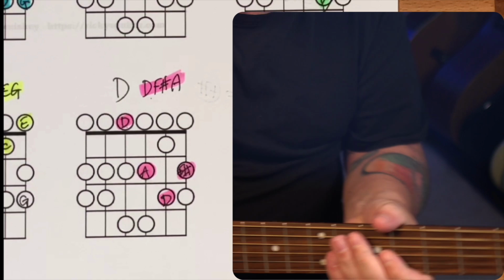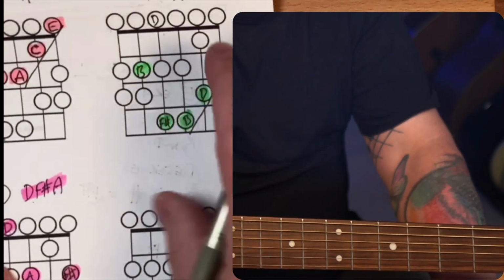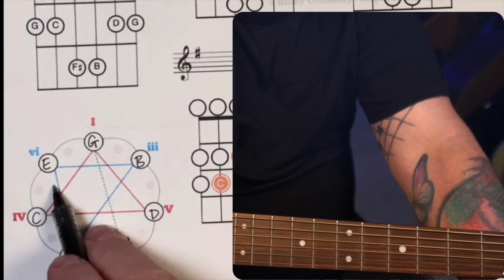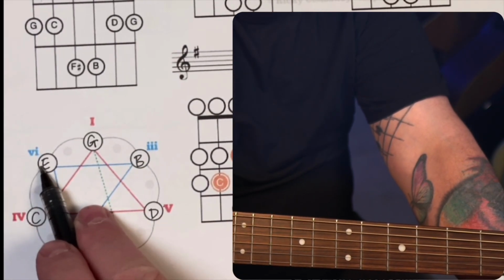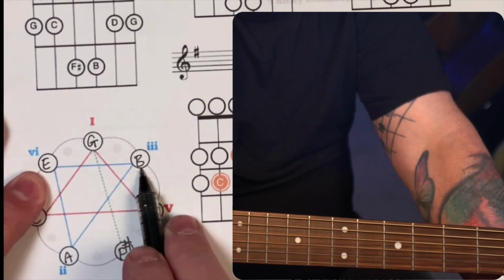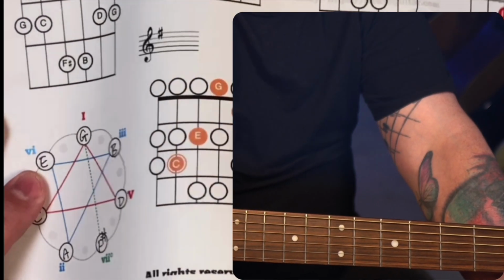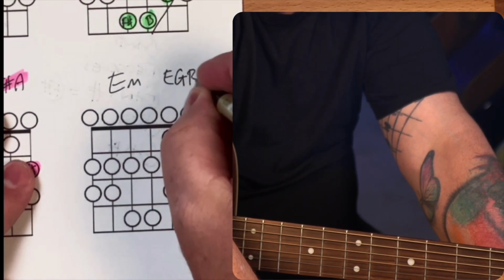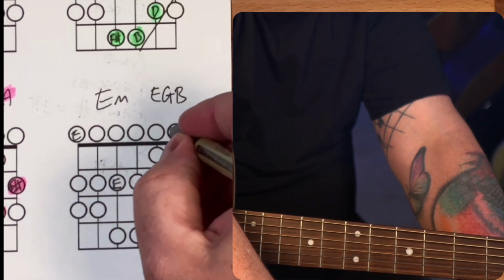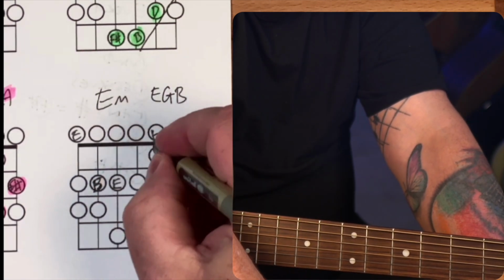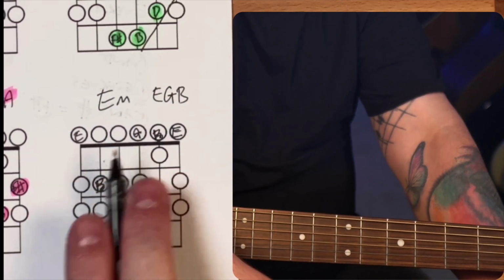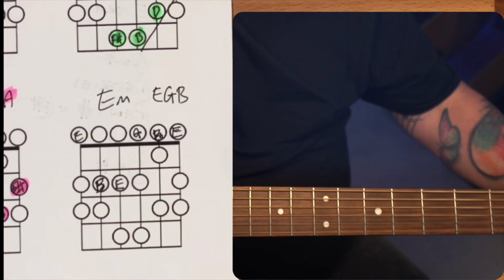Okay, so that's the D. The next one we're going to do, E minor. Let's look at the circle that's going to show us. We start on the E, chord 6. So this is going to be the root of E minor, the third of E minor, and the fifth of E minor. So we've got E, G, and B. Lonely third there, one lonely minor third.